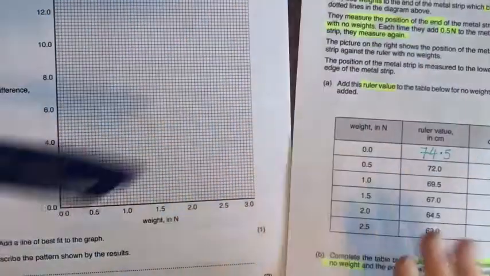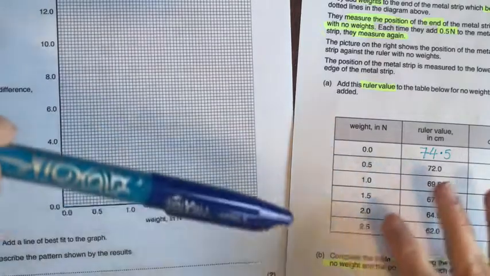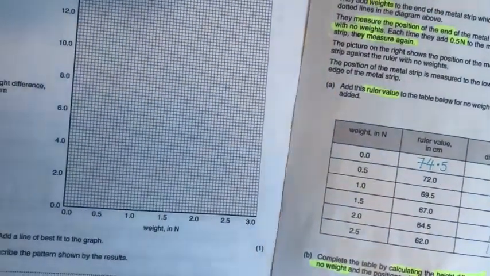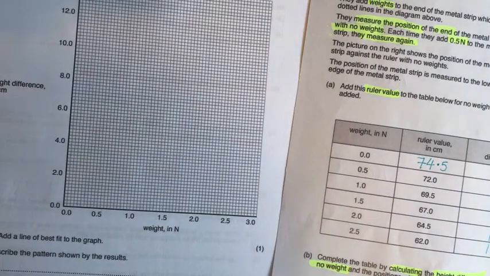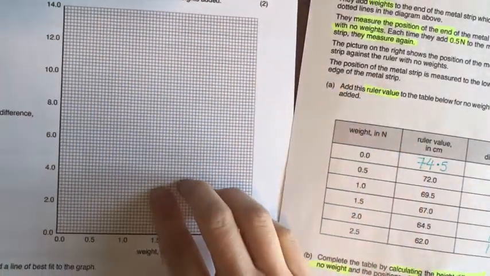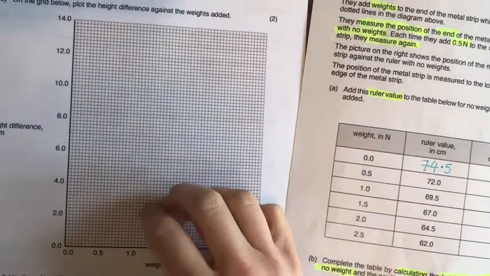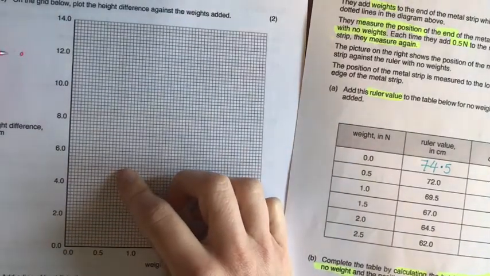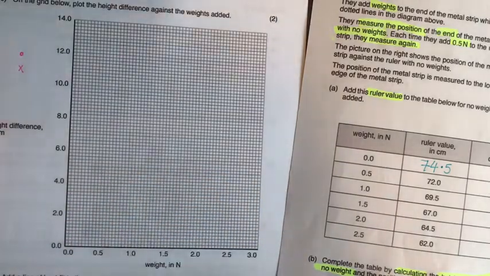So I'm going to use my pen just so it shows up. In fact, I might even use my pink, but you must use a pencil. If you used a pen, you would lose all of your marks in a real test. So it's worth 2 marks. So do please make sure you use pencil. Don't use dots. I really want to see crosses, please, guys, okay?